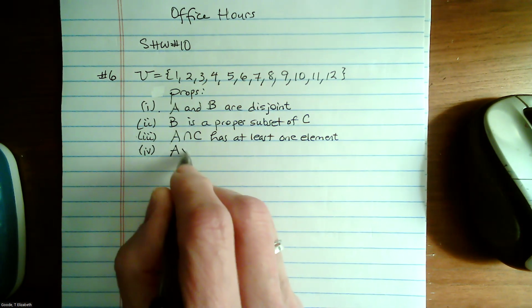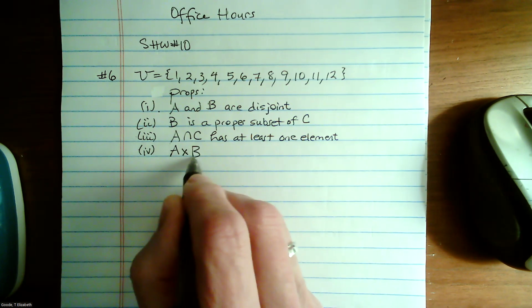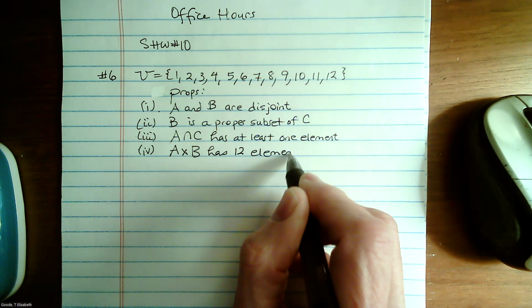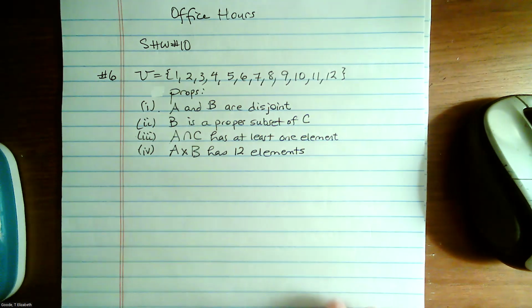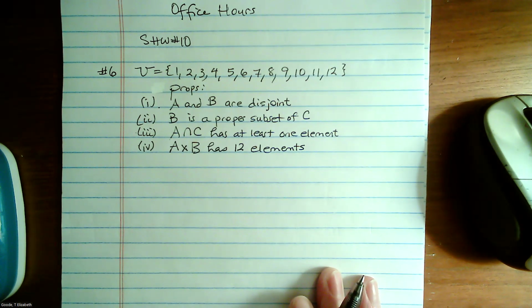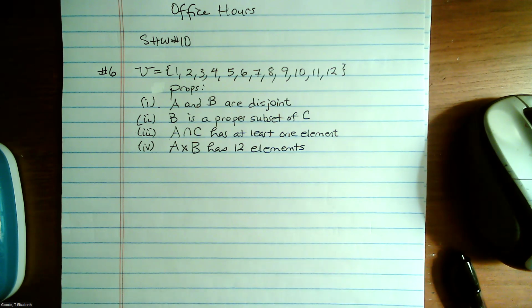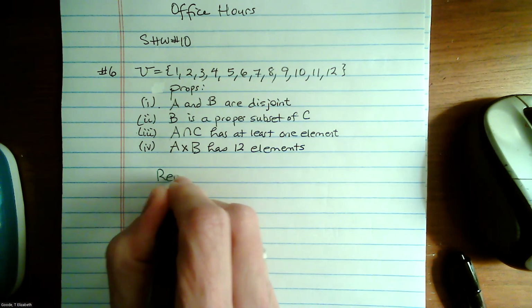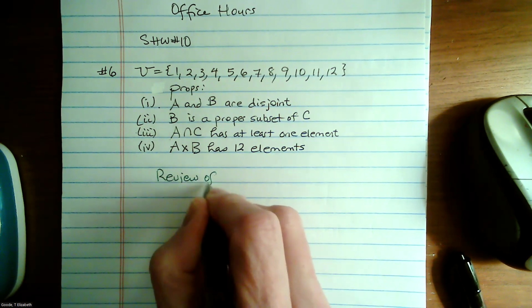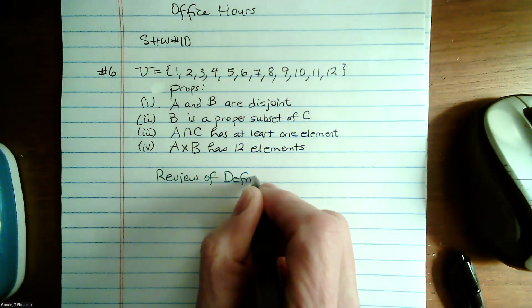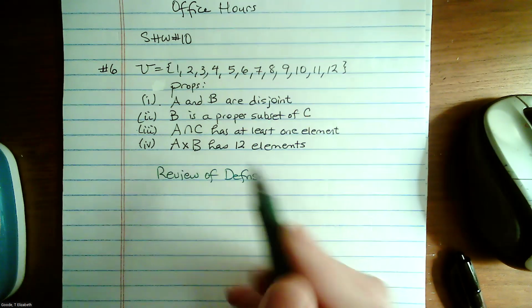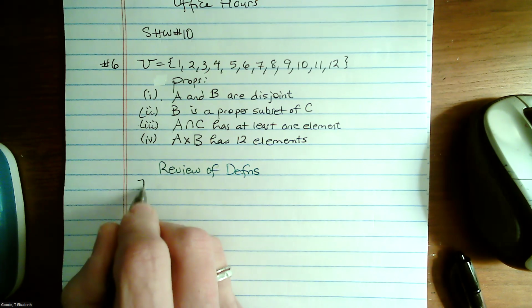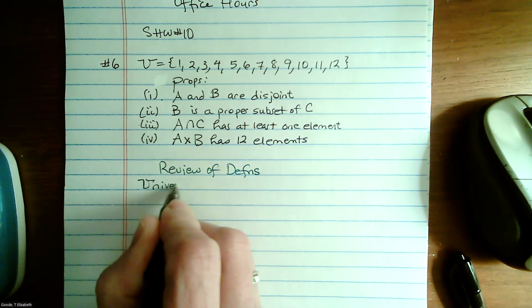A times B has 12 elements. Okay, so you need to understand the cross product. So this is just a test of your understanding of definitions, really. So let's review the definitions, because that will help you. It's just a little puzzle that you have to figure out. But you certainly know that just by definition of universal set, right?